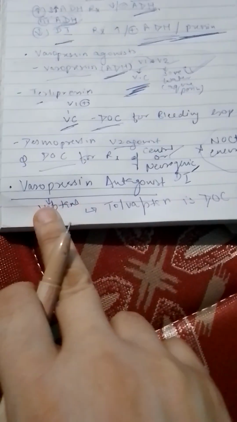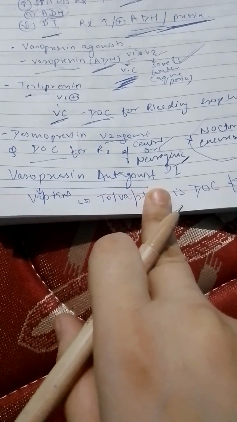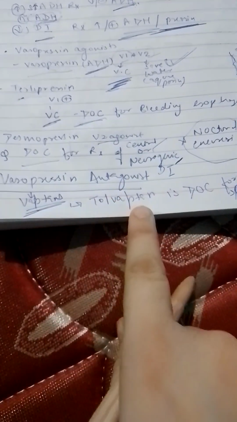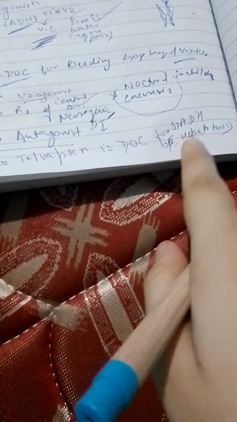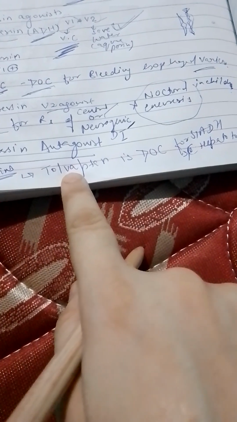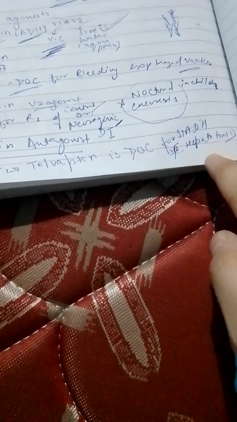Then the last one is the vasopressin antagonist, which ends with vaptans. For example, tolvaptan. It is a drug of choice for the syndrome of inappropriate antidiuretic hormone, but one side effect of tolvaptan is that it is hepatotoxic.